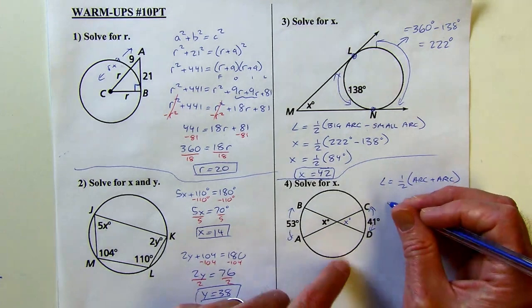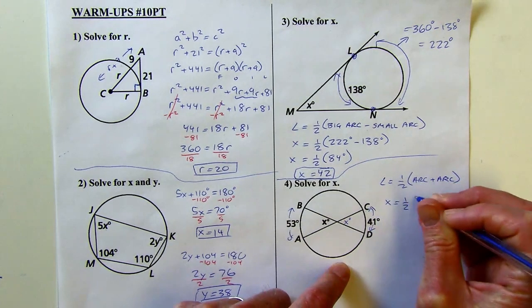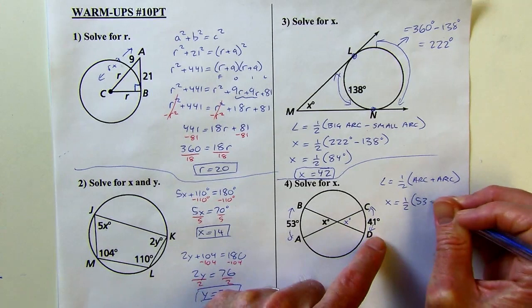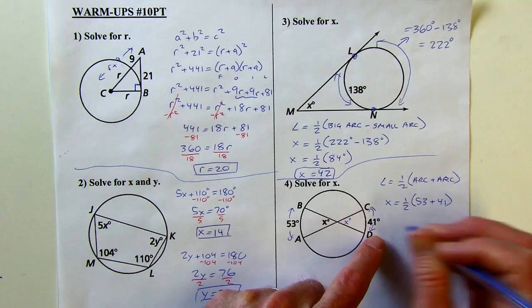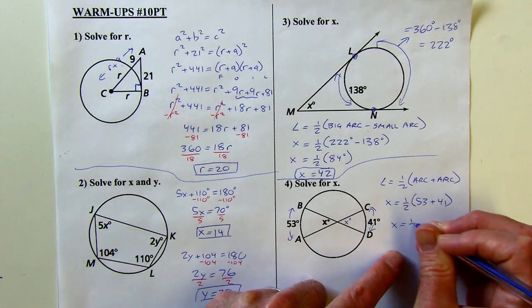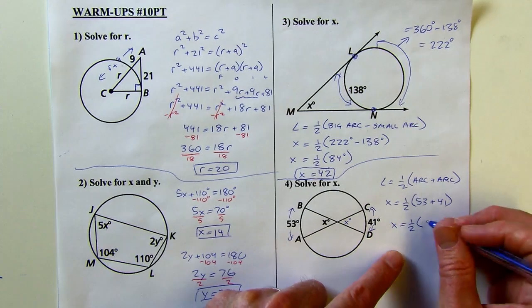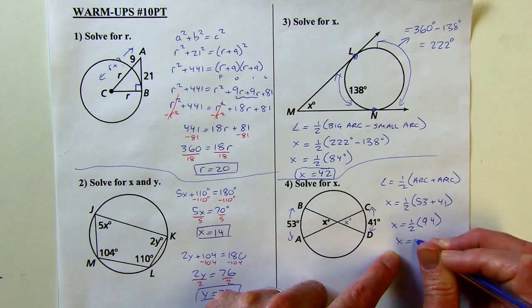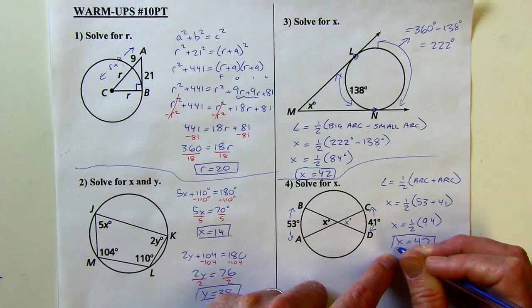So here my angle is x, and then I've got 53 and 41 for my arcs. I'll do the addition first. That gives me 94, and then 1/2 of 94 is 47. And there is my answer.